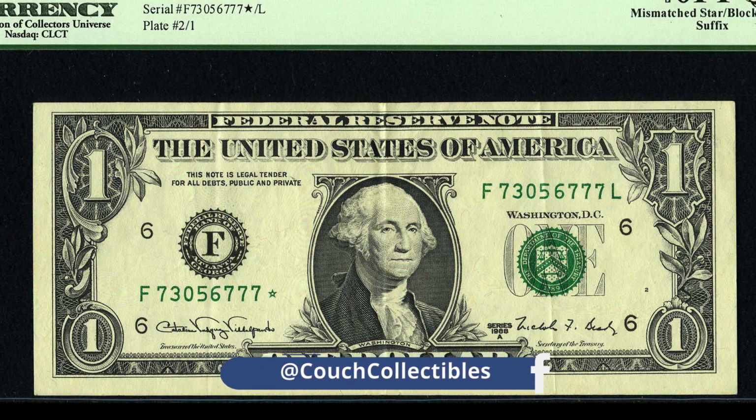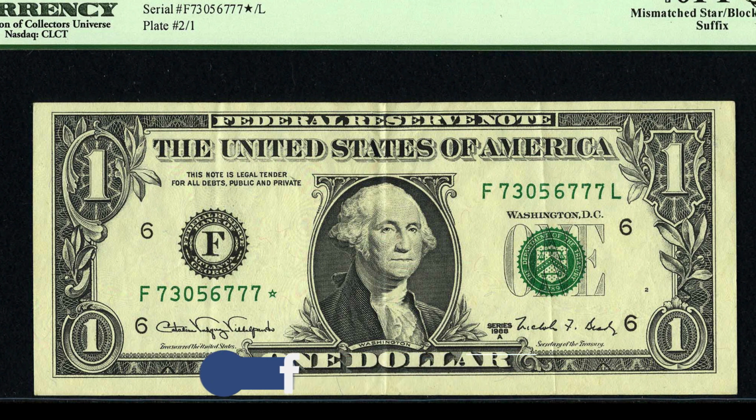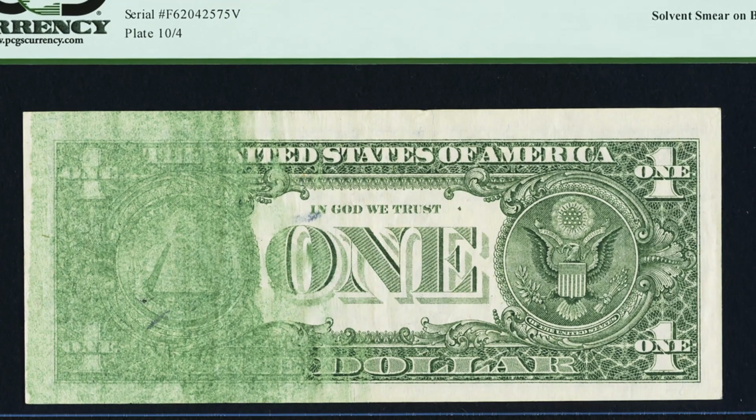Sometimes it'll be a mismatched suffix only. It'll be an L and an A, or an L and an R, whatever the letters are that are mismatched. However, this is a mismatch with a star and a letter, the letter L. So that's going to give it a lot of value. This dollar bill sold for over $29,000.